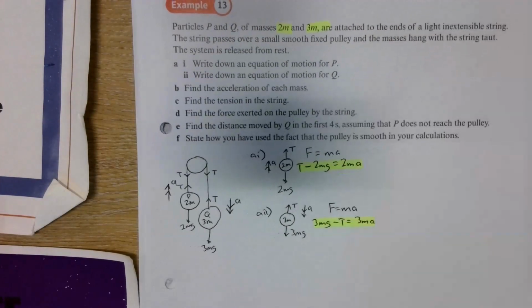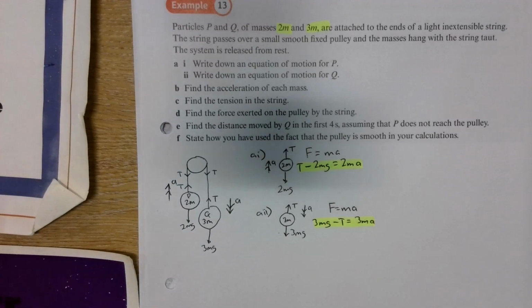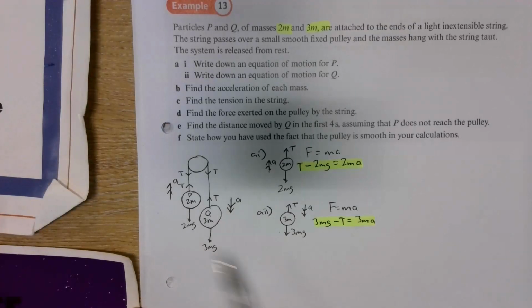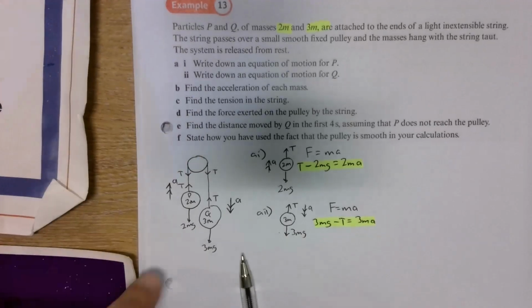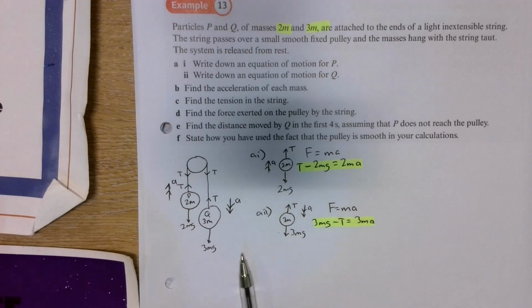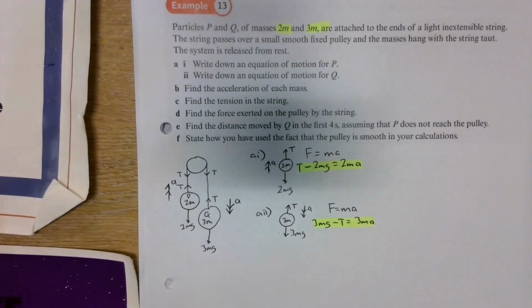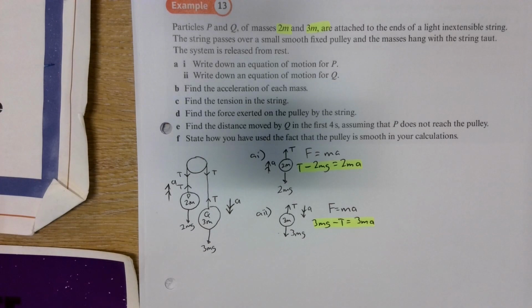Now, as I said, I'm going through this as an example to show you exactly where it's coming from. Ideally, when you get used to it, you'll just draw the one diagram out and be able to block everything out and say, right, well, that's T minus 2mg equals 2ma. And this one is 3mg minus T will equal 3ma. You can just write them down straight away. If you're never sure of what to do in a connected particles question, writing those things down at the start is always a good idea, because usually you'll be able to spot what to do next.